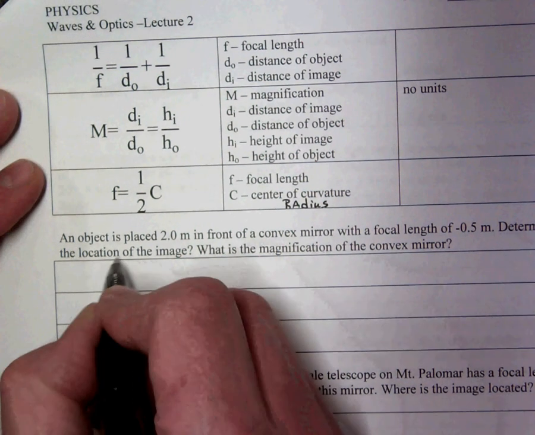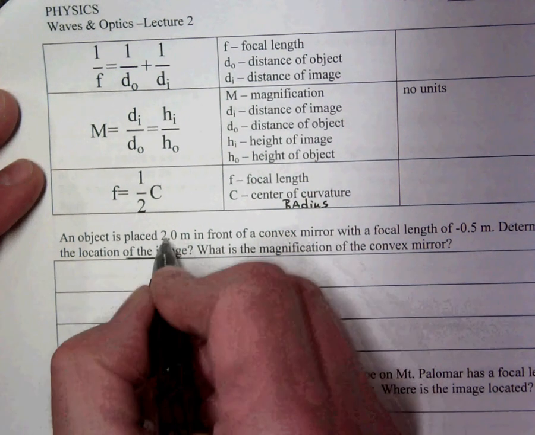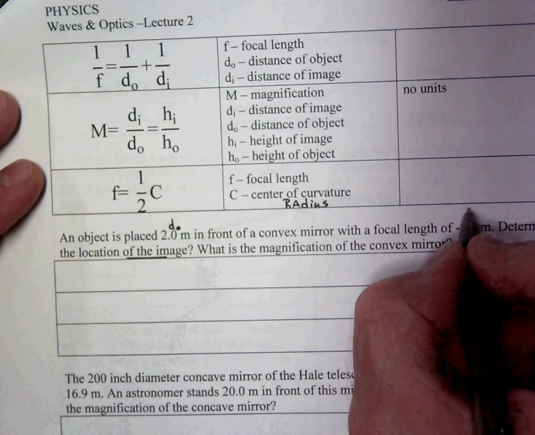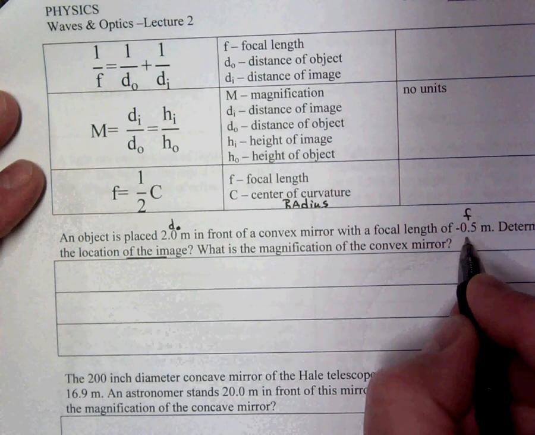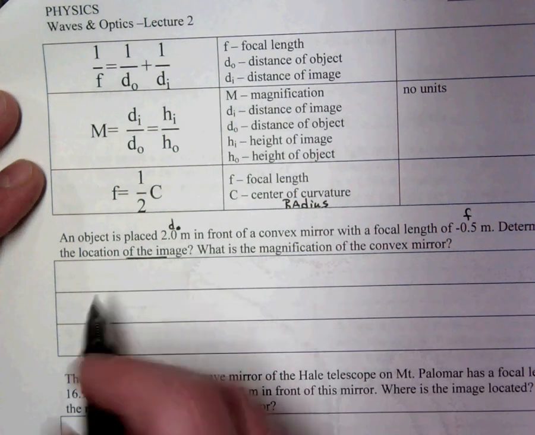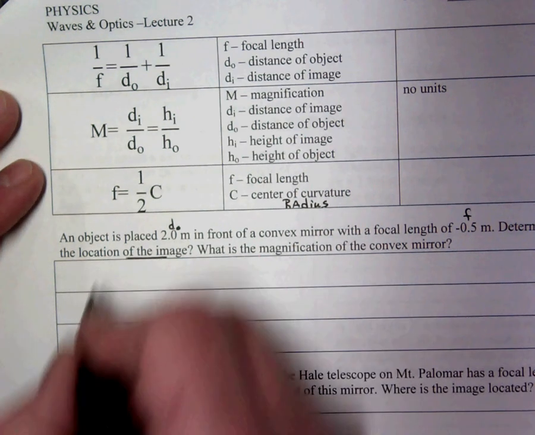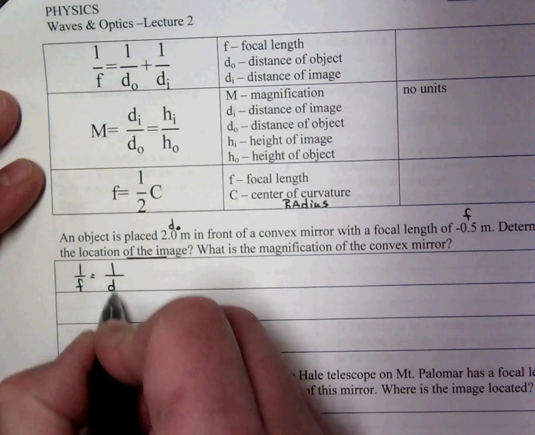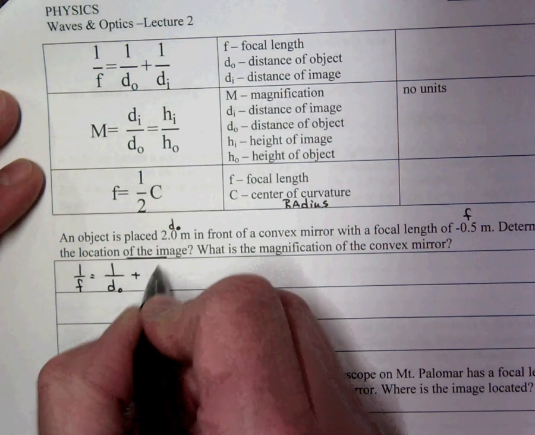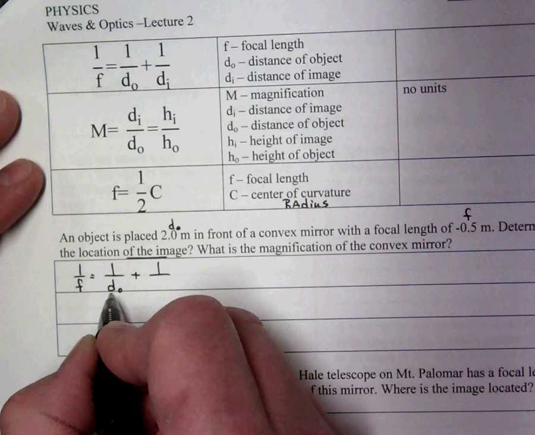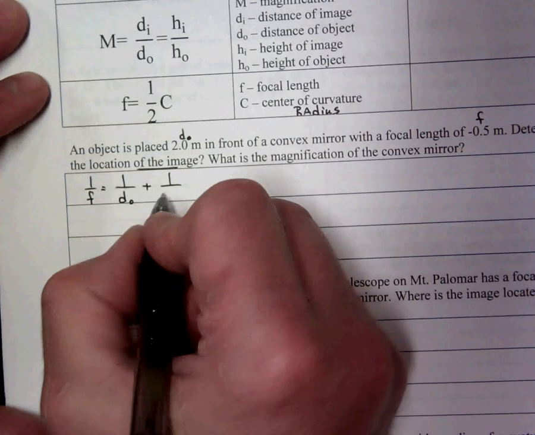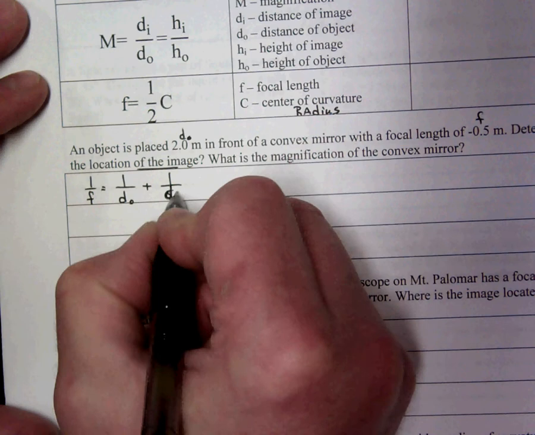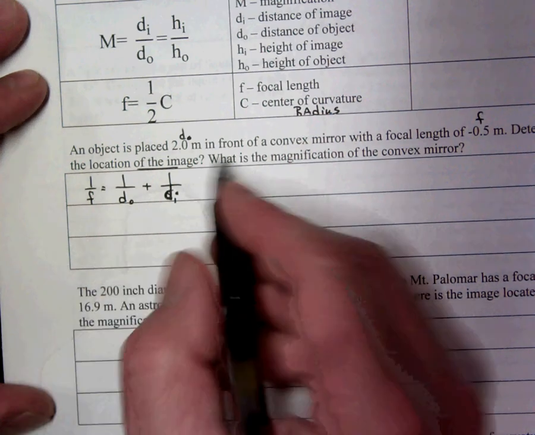I wanted the location of the image. So here's my d sub o, and here's my f. Don't panic with this, because it all works out. So this is 1 over f equals 1 over d o plus 1 over d i. Now some books may use an s here, but the procedure is the same.